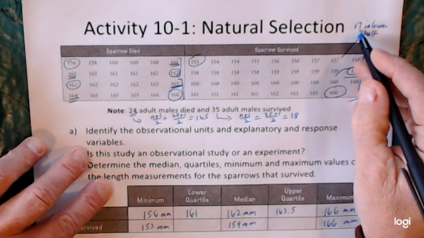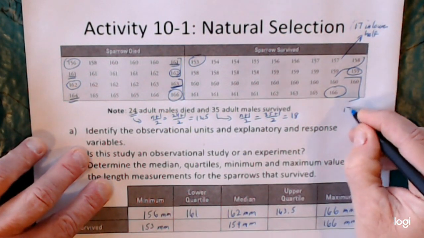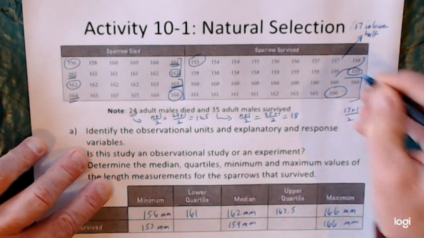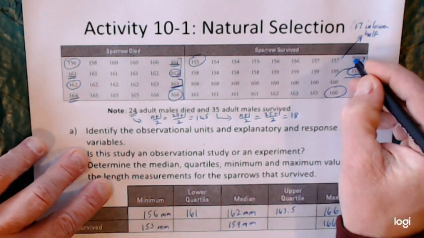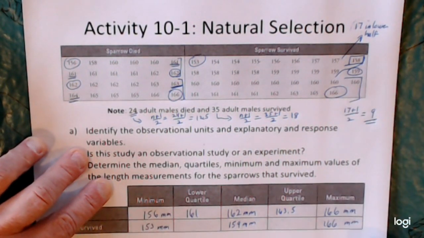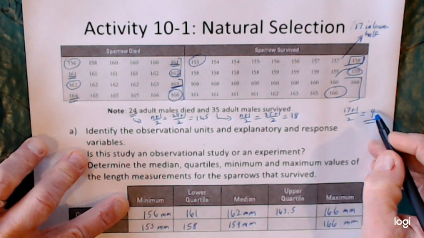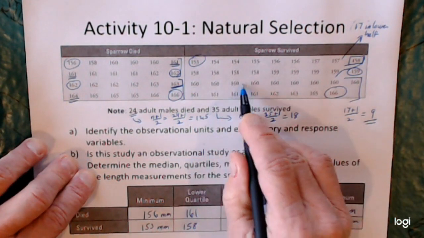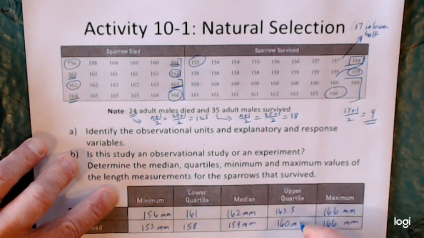There's an odd number of observations, so the middle observation of the 17 is going to be 17 plus 1 over 2, that's observation number 9. 1, 2, 3, 4, 5, 6, 7, 8, 9. My lower quartile, or first quartile, is 158. And then my upper quartile is also going to be the 9th observation in the upper half. 1, 2, 3, 4, 5, 6, 7, 8, 9, 160 millimeters.